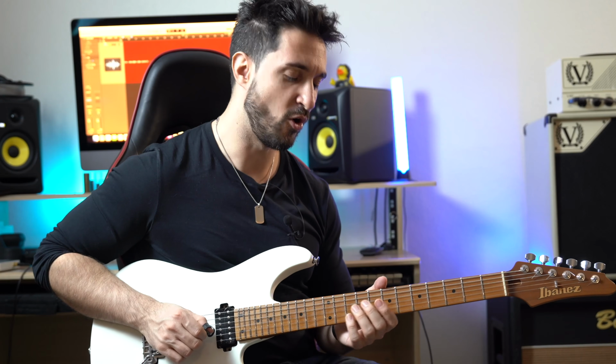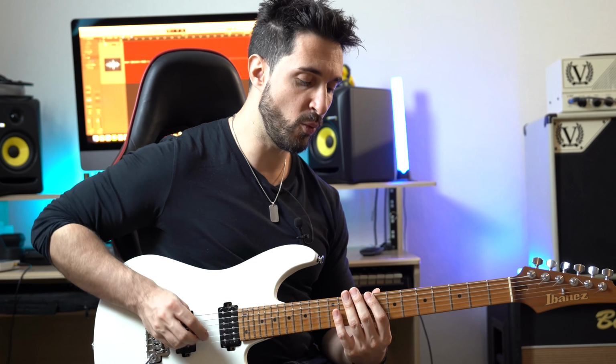Like that. And it's so magical because this blue note always works in the way that defines the blues character. Whenever we are over a C blues, we can always have this alternation of major and minor.